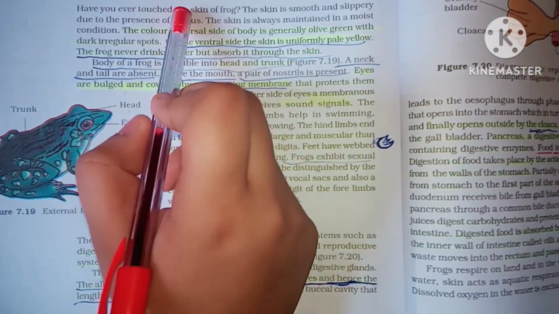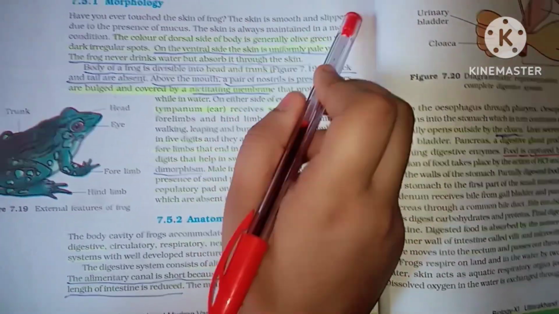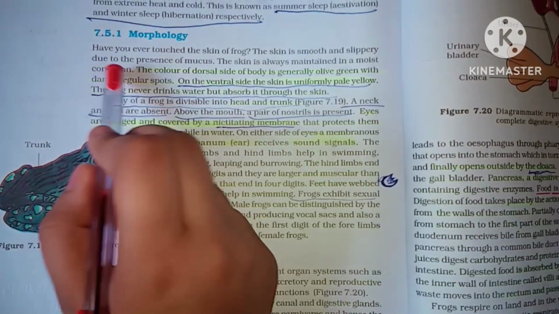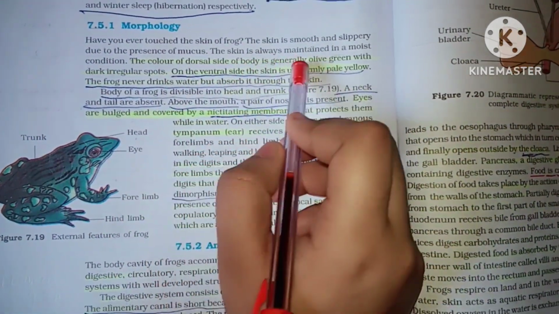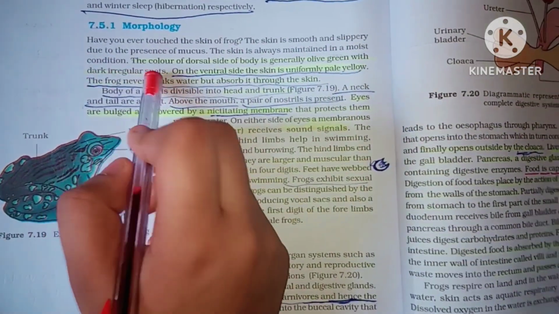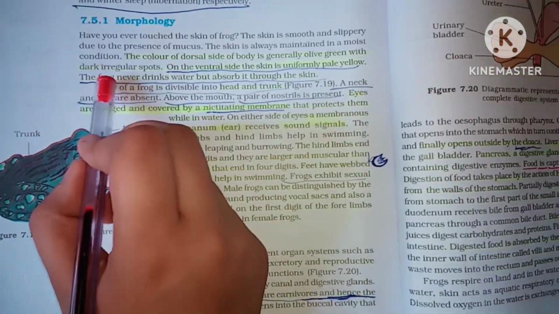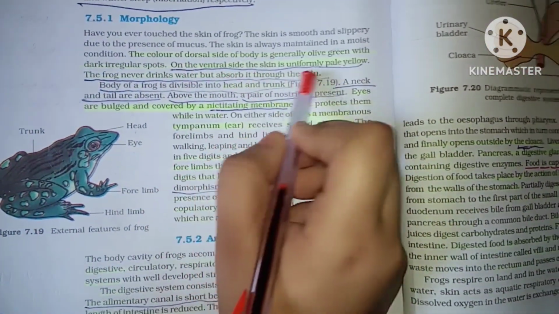Morphology. Have you ever touched the skin of a frog? The skin is smooth and slippery due to the presence of mucus. The skin is always maintained in the moist condition. The color of the dorsal side of the body is generally olive green with dark irregular spots. On the ventral side, the skin is uniformly pale yellow. The frog never drinks water but absorbs it through the skin.